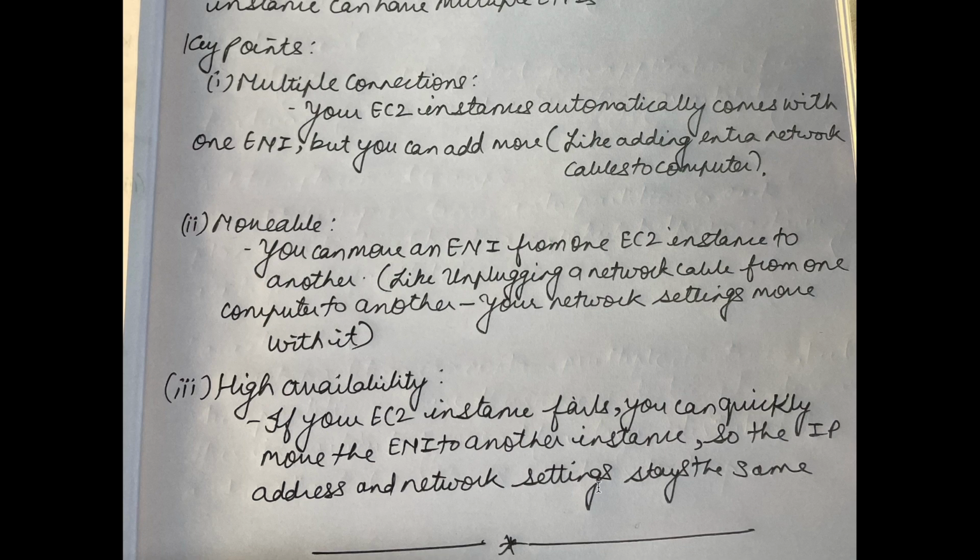Now, when we say movable, we are referring to the fact that you can move one ENI from one EC2 instance to another EC2 instance. So why are we actually moving it? Let us consider a scenario where the EC2 instance of the server fails. At that time, it would become very hard and tedious for us to copy all the network configurations from one EC2 to another, right? That's why we make use of ENIs, which is just like unplugging it from one device and plugging it into another device, which will copy all the network settings by default from one EC2 to another, right?